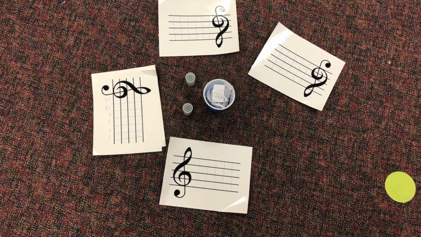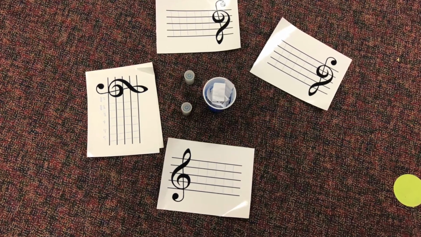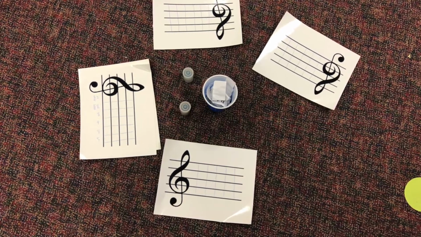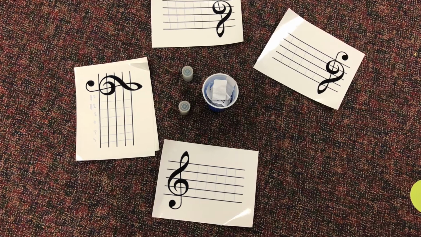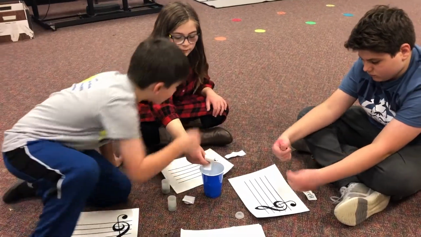The last station we have to talk about is spelling words. So with spelling words, everybody in your group is going to have their own paper with the staff on it, and you'll have the cup with some words in the middle, and then the little markers, the green dots that you will all be sharing. Please do not dump out the green dots every time. You just need a couple to be able to spell your words.